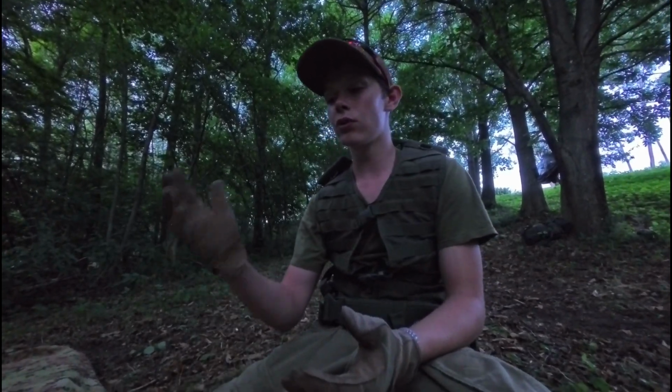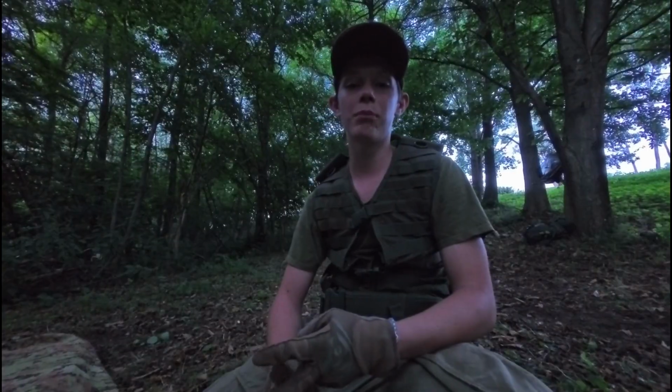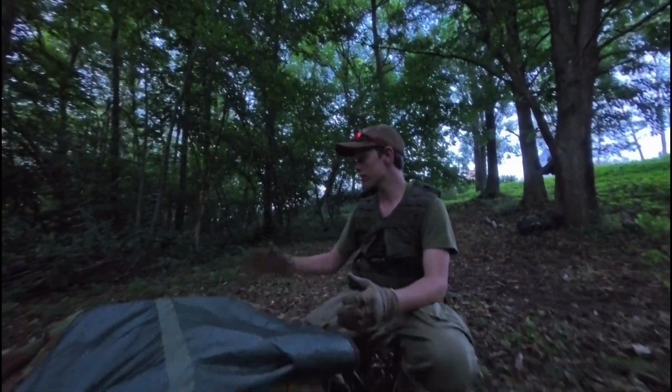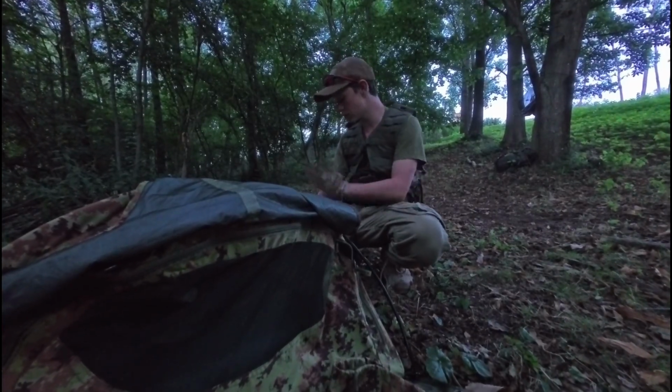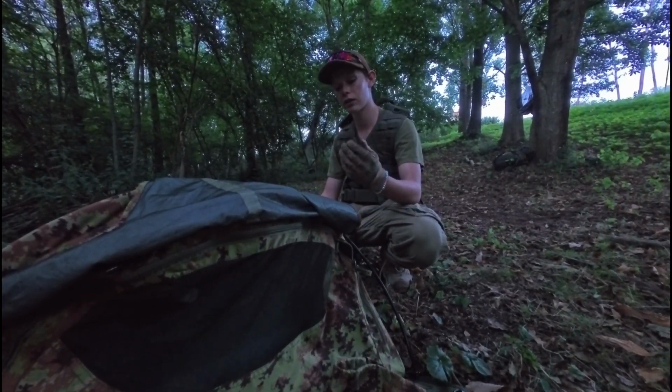So if you don't have any claustrophobia issues and you don't care about bugs and you can find a really good spot to camp, I would say a bivy tent is a great option, especially if your mattress isn't too high. I think the bivy tent is great.